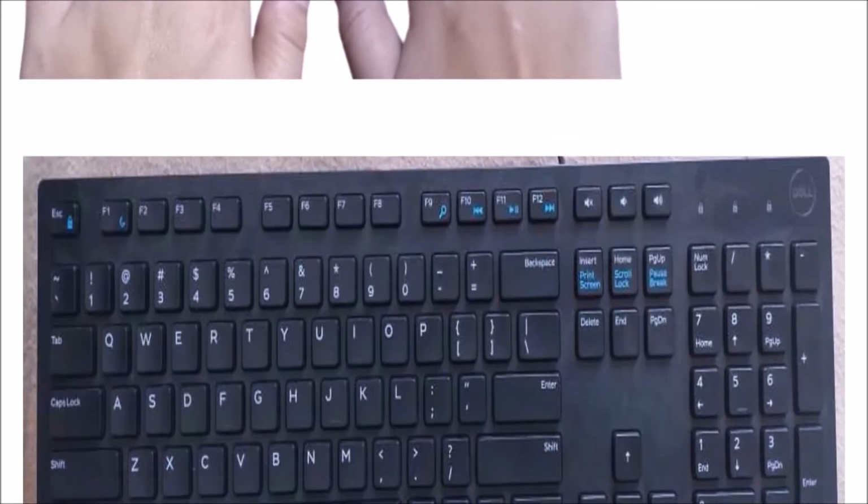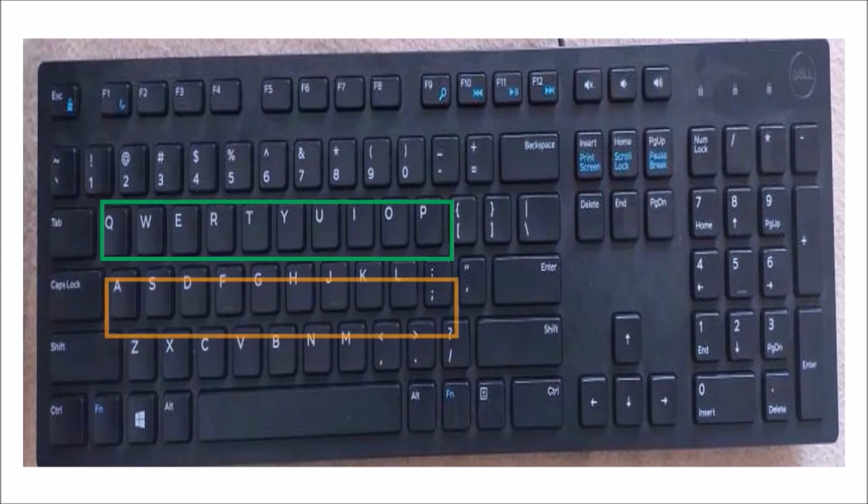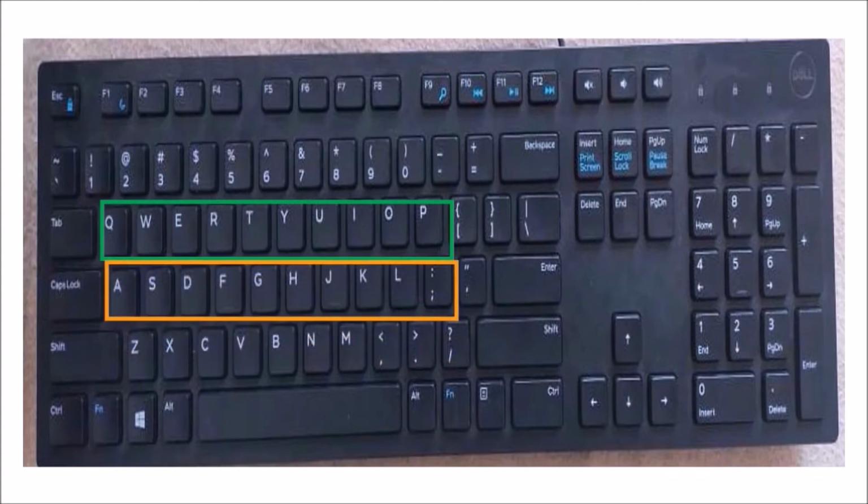Now I would want you to focus on the keyboard. What have you observed? There are rectangular shapes there on the keyboard and they are colored differently. Now these rectangular shapes fall onto specific letters. That's what we are going to talk about today.